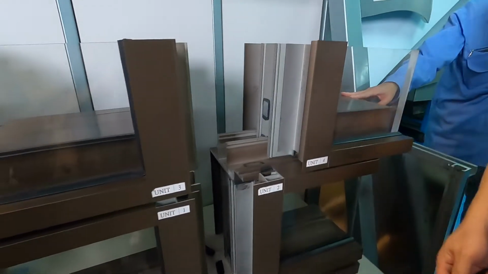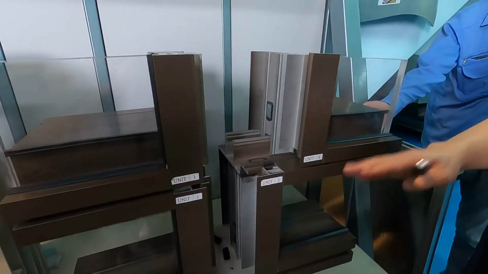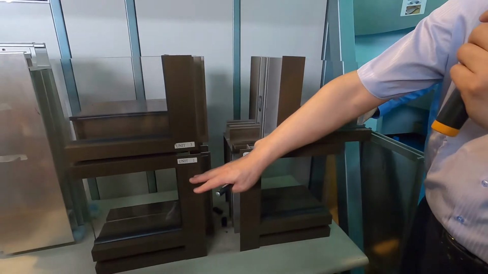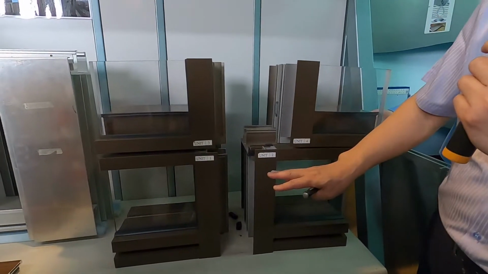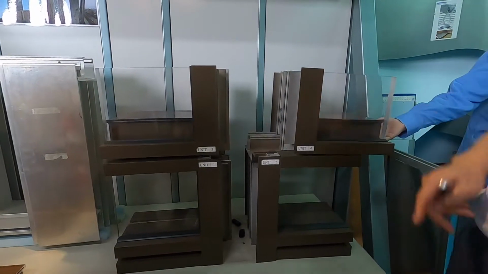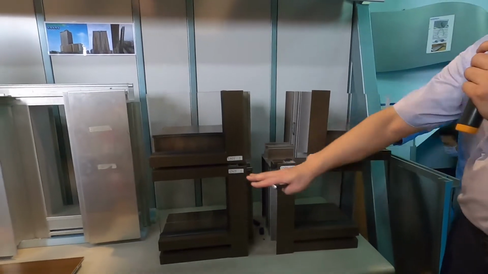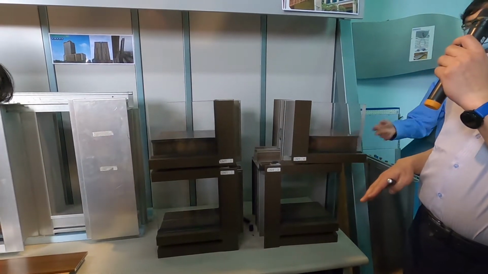So this is the logic of unitized curtain wall. This is the intersection of panel 1, panel 2, panel 3, panel 4. Oh, sorry, I named it wrong. Panel 1, panel 2, panel 3, panel 4, in a sequence. You should do the lower level first and then the second level second.